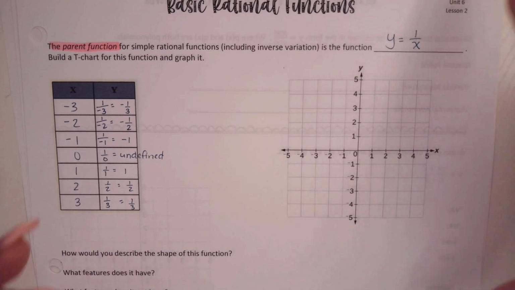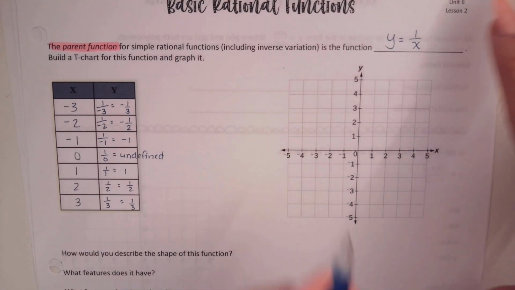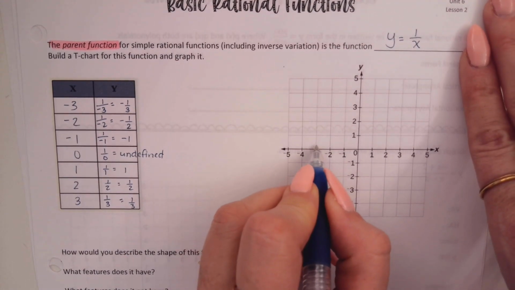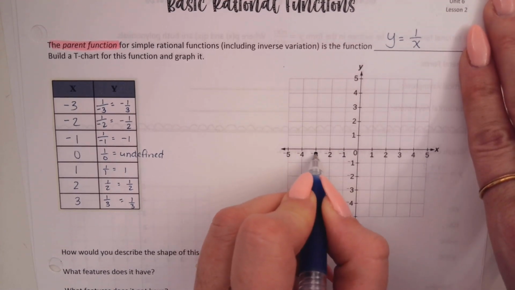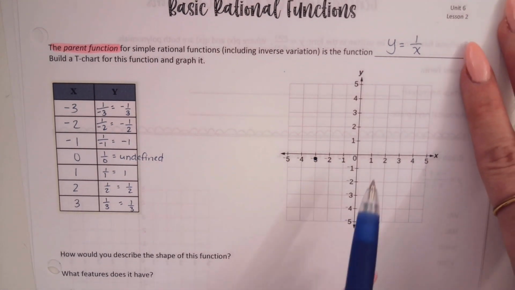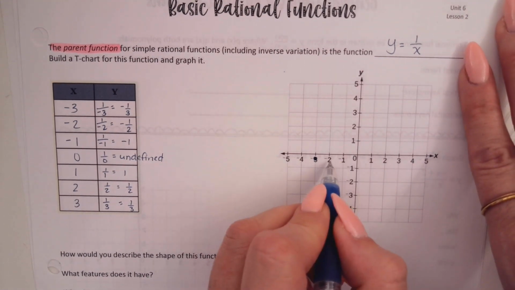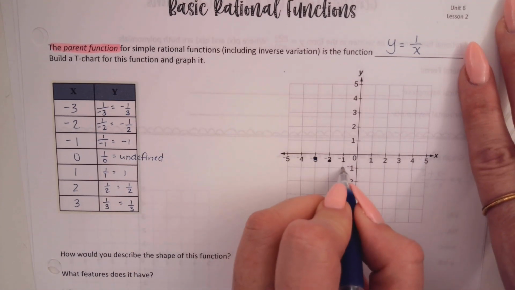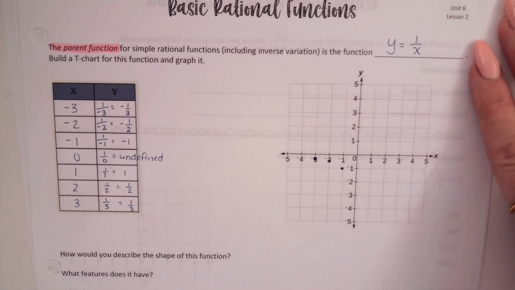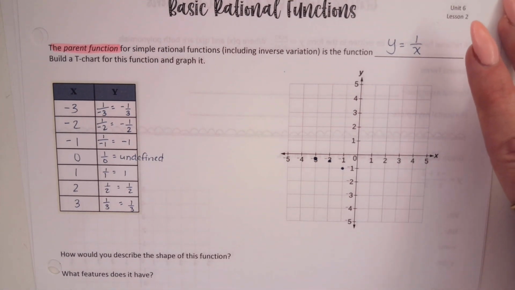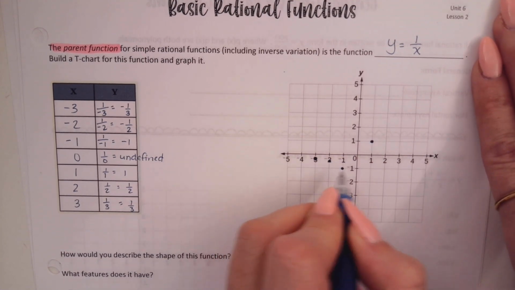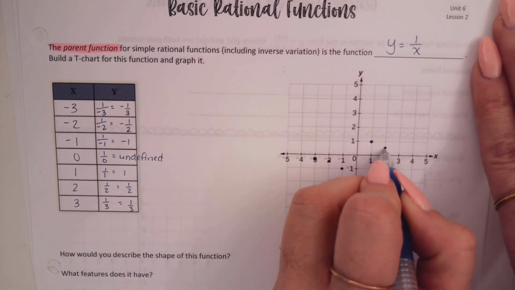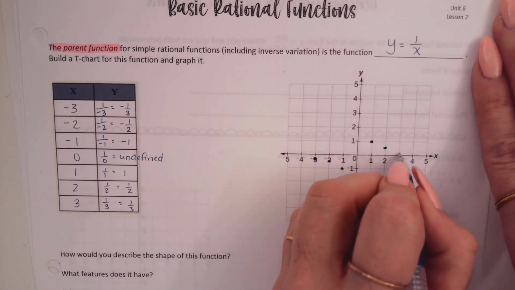Looking at the first one, we're graphing -3, -1/3. That's left 3 and then down a third. And then we have -2, -1/2. Okay. -1, -1. And then we have 0 undefined, so we're not going to plot a point for that one. And then we have 1, 1. 2, 1/2. And then 3, 1/3.